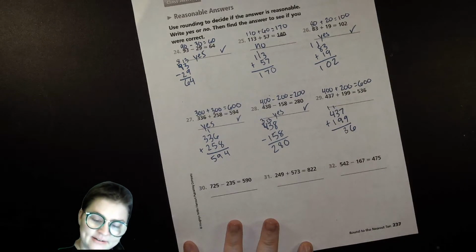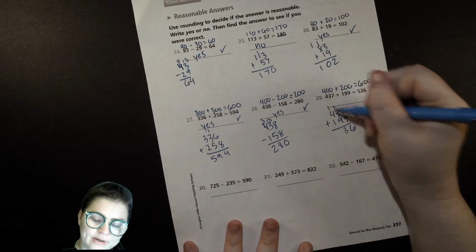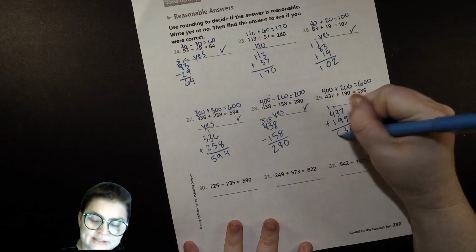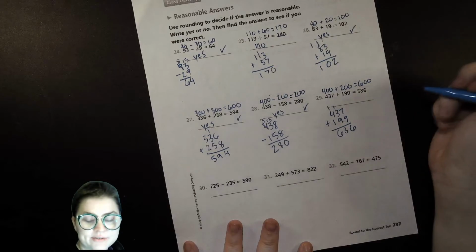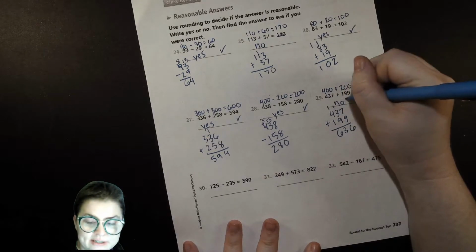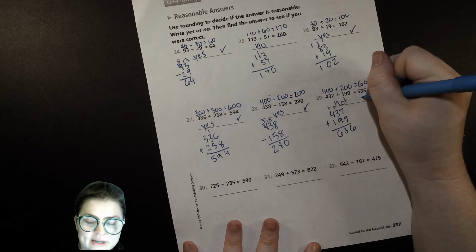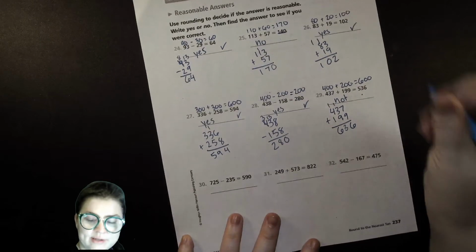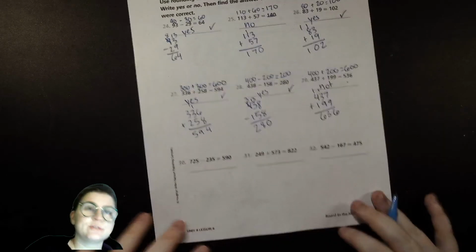And then 100 plus 100, 400 is 600. So we were closer than they were. So we're going to say not reasonable, and no check mark for them. Yeah, we were much closer.